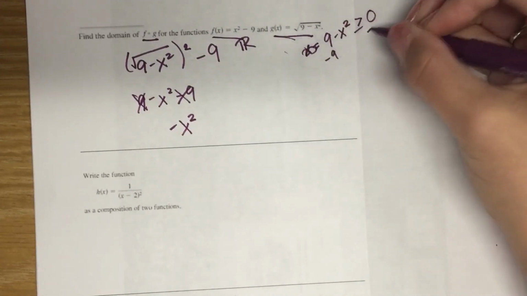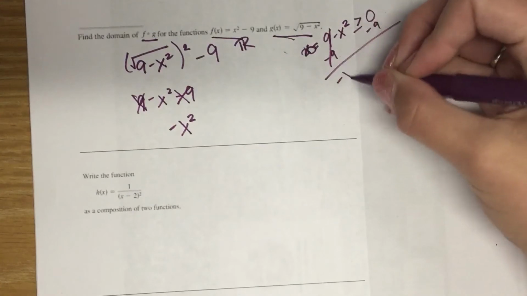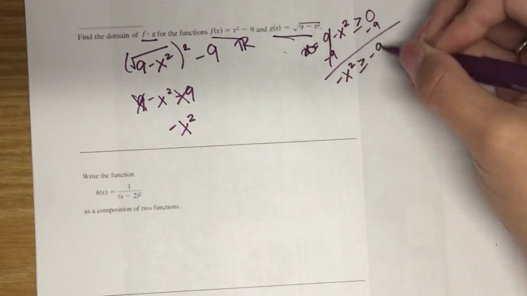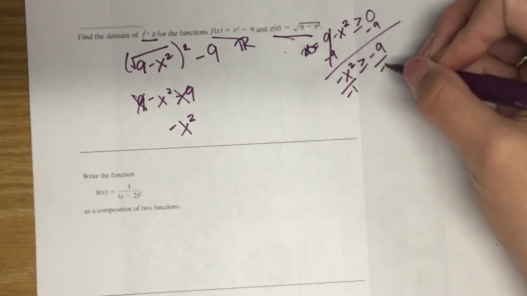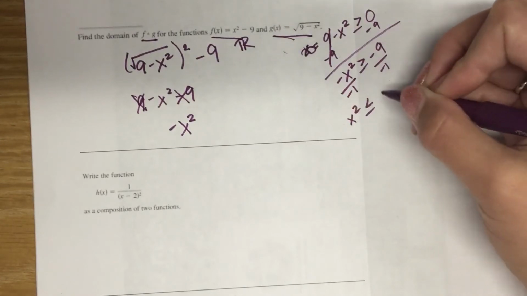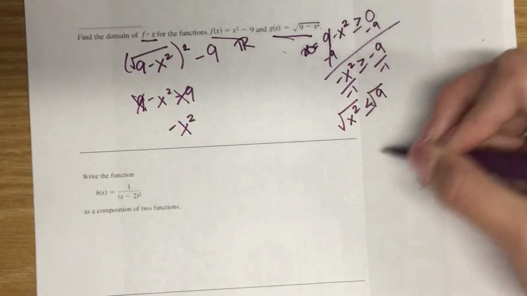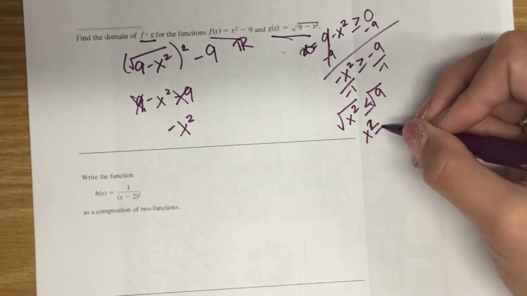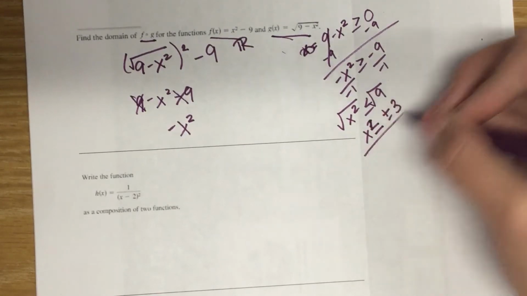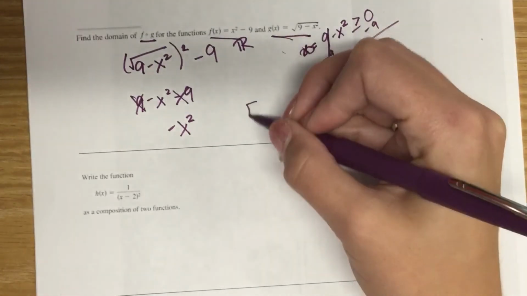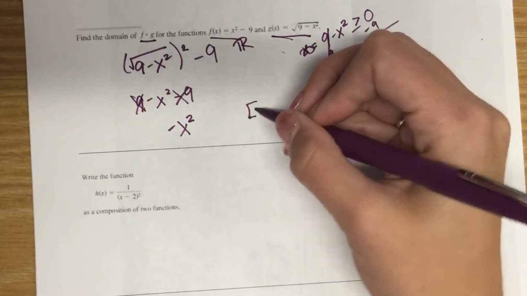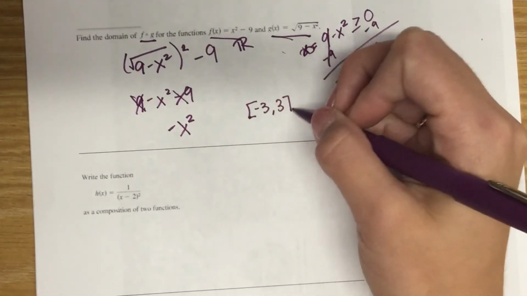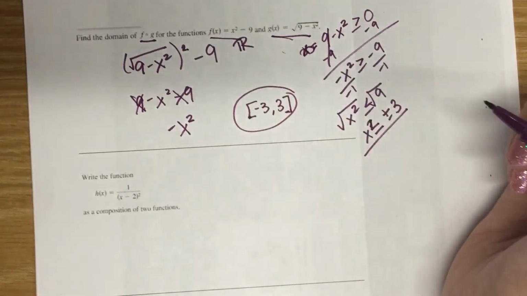So we subtract 9. Negative x squared is greater than or equal to negative 9. We divide by the negative, which in turn has us flip our inequality, and we take the square root. X is less than or equal to plus or minus 3. So that means that our domain has to stay within negative 3 and 3.